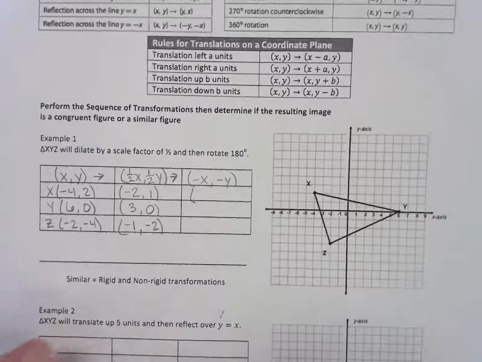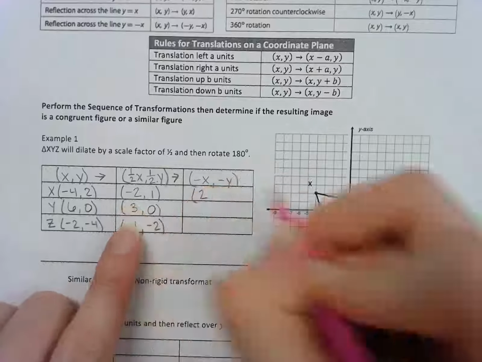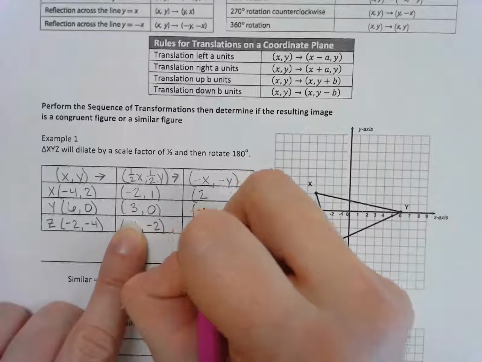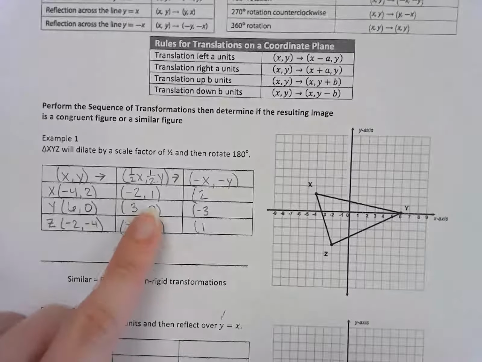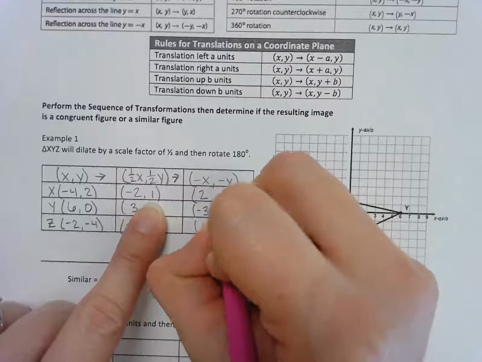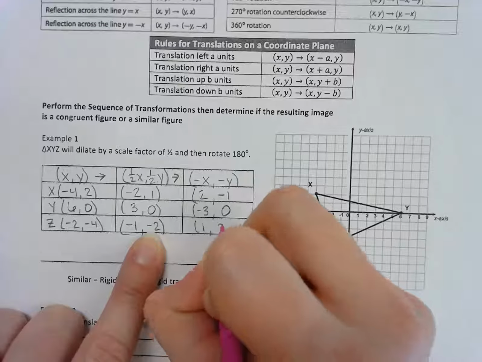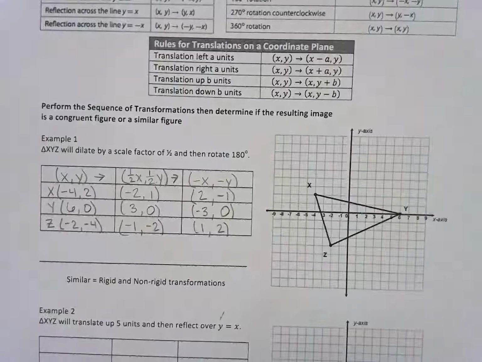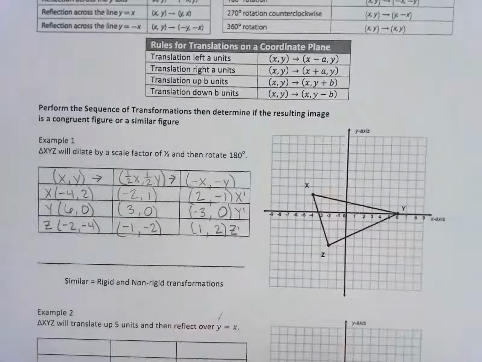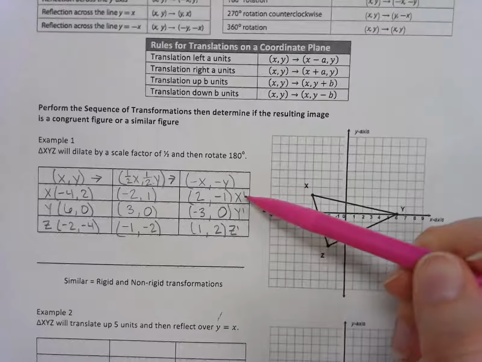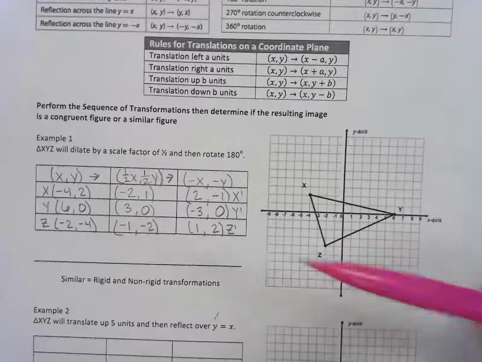So finding our x values first. Opposite of -2 is +2. Opposite of 3 is -3. Opposite of -1 is +1. We'll do the same with our y values. We'll have -1, 0, and +2, taking the opposite of each of those values. So those are the points that we will graph in order to show the sequence of transformations. So our first point will be X prime, the next one will be Y prime, and then finally Z prime. We started with X, Y, and Z. In our image, they will be called X prime, Y prime, and Z prime.